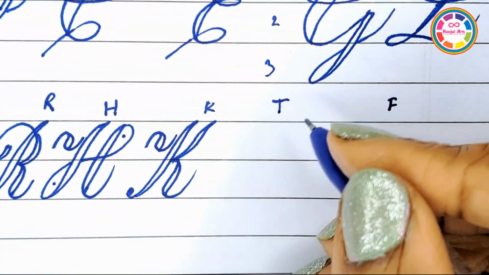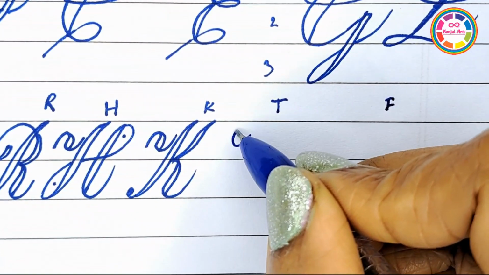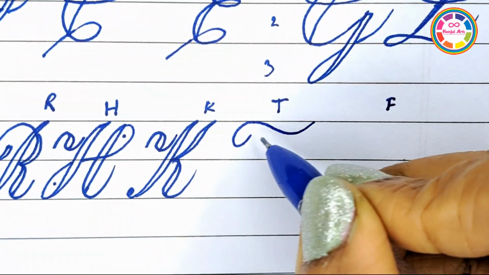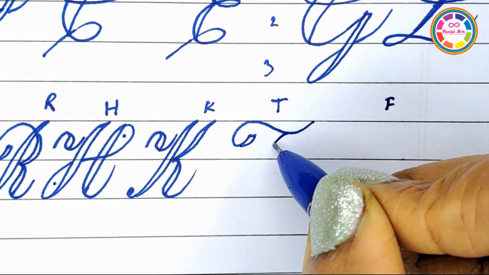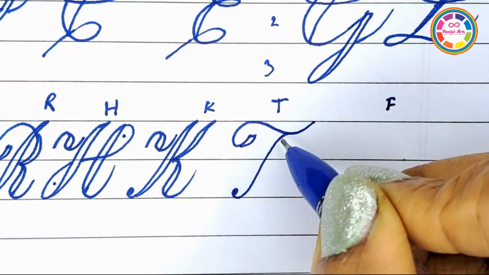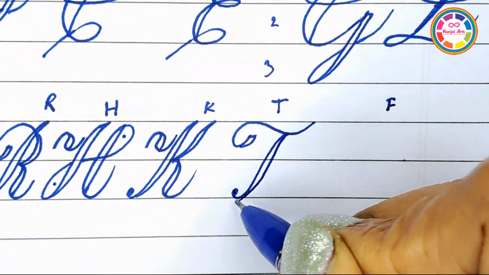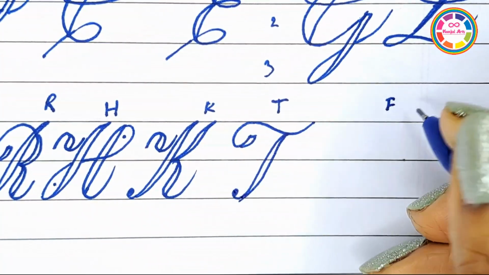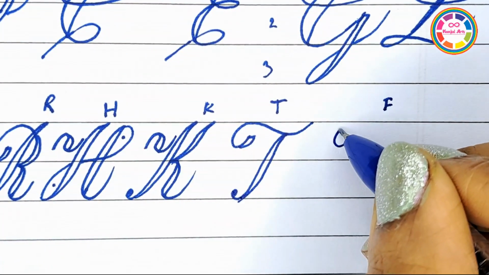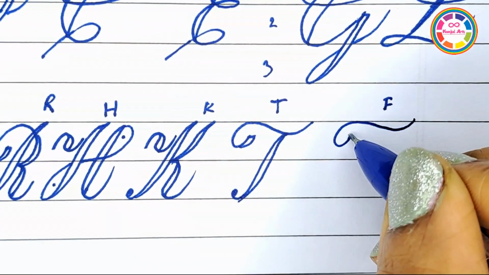Moving on to T and F. So there's a curve and then a wavy line. Make it fat over here. And from the middle we have got the capital stem ending with a terminal dot. So this is T. Now same way you're going to do the F, exactly like T.